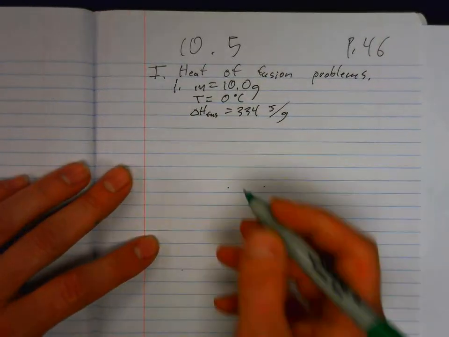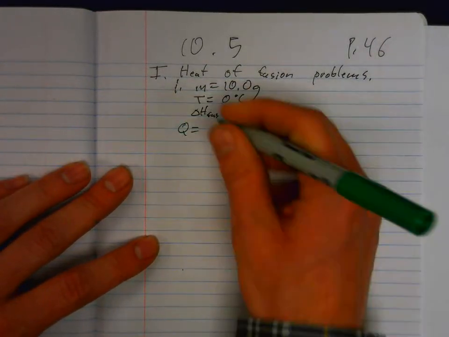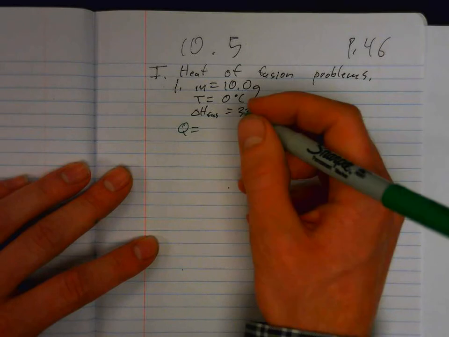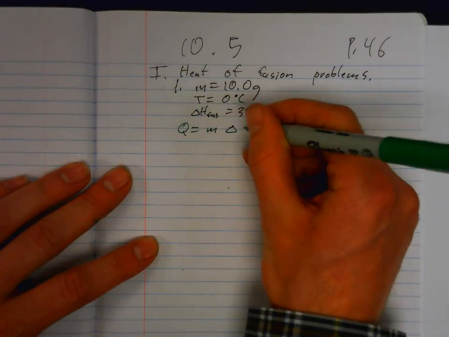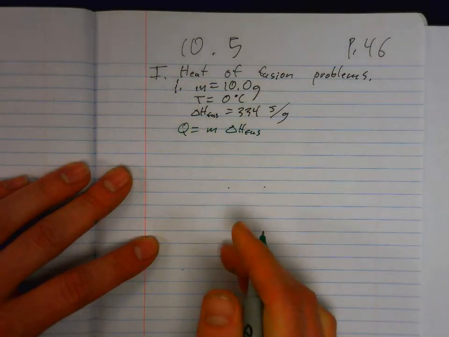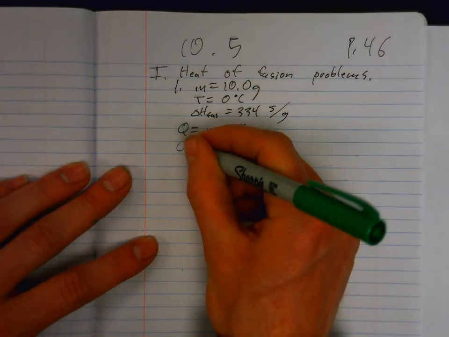So these are simple problems where we simply just plug into the equation. Q equals the mass times the heat of fusion. And so it's just kind of a plug and chug problem. Plug in those numbers.